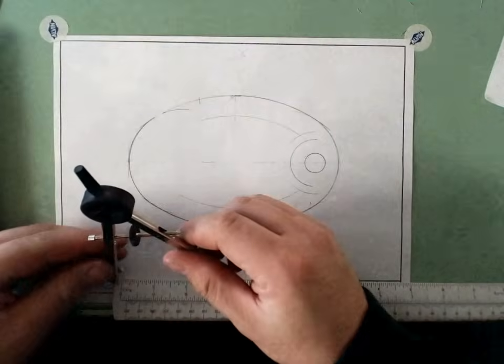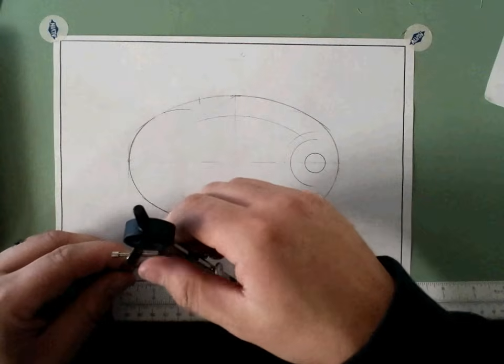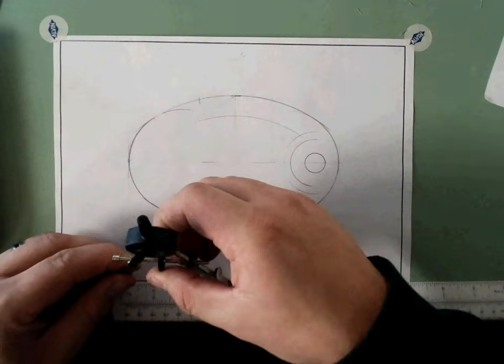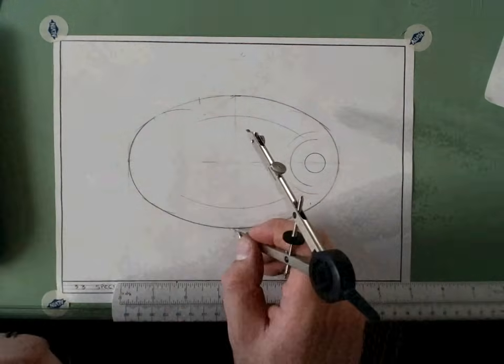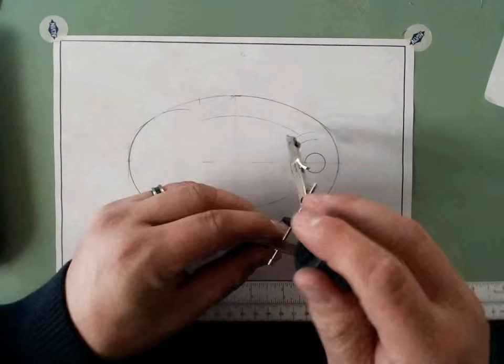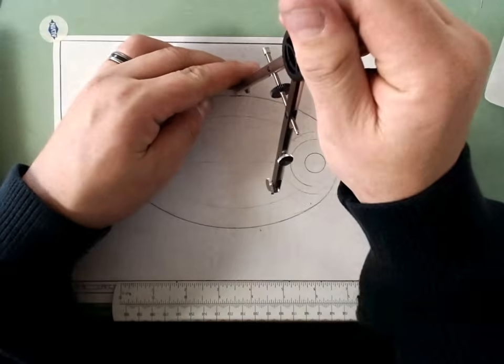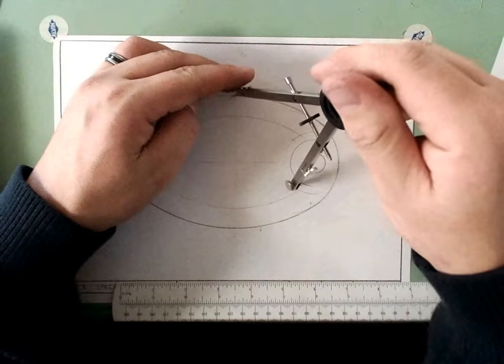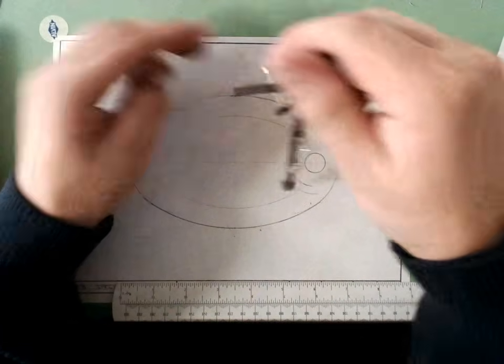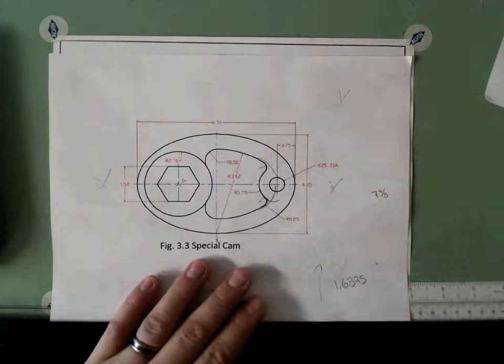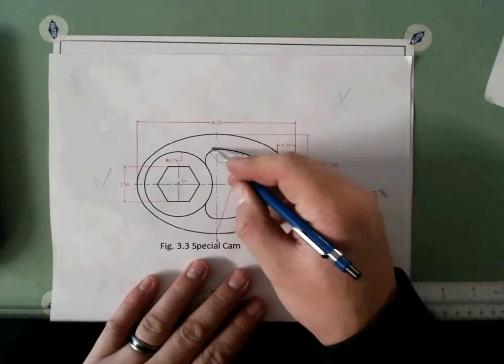This is what I'm going to do. Let's pull this off to the side. 3 and 3/8. Now, the whole point of this is to find the center for these little points right there, because that becomes the center for my tangent radius of 0.25. There it is.